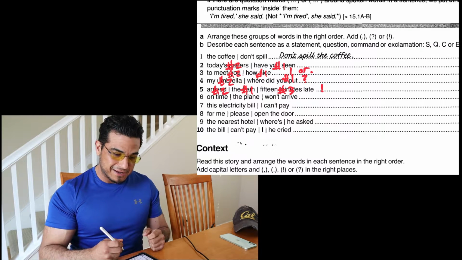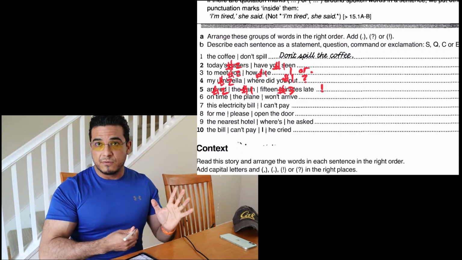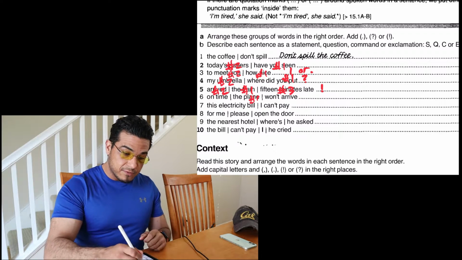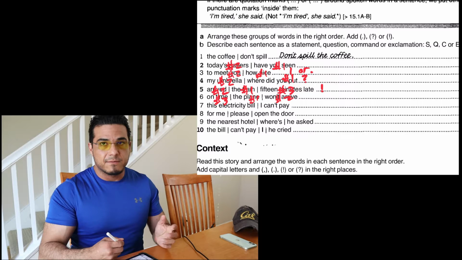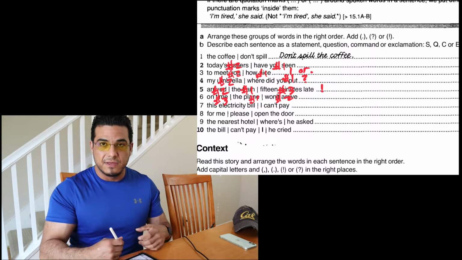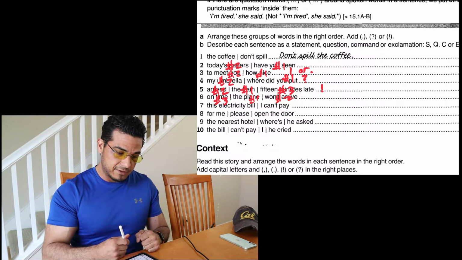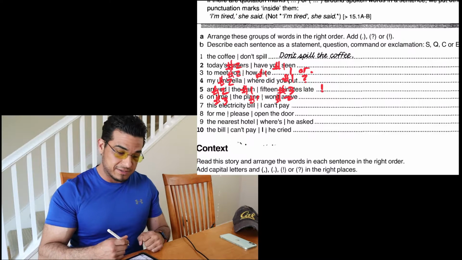Number six, "on time, the plane won't arrive." So this should read definite article "the" attached to the noun "plane," that's your subject. "The plane won't arrive," part two. Part three is "on time." Likely something, again, you're just as equally upset about as with the train, so punctuate it, for me personally, with an exclamation mark. Of course, a period works as well.